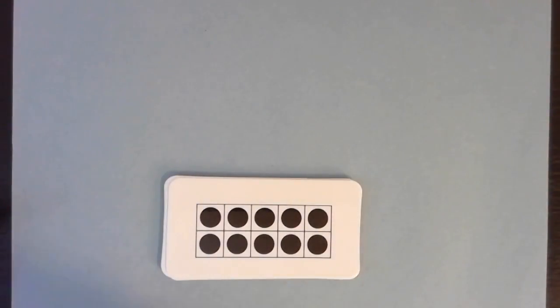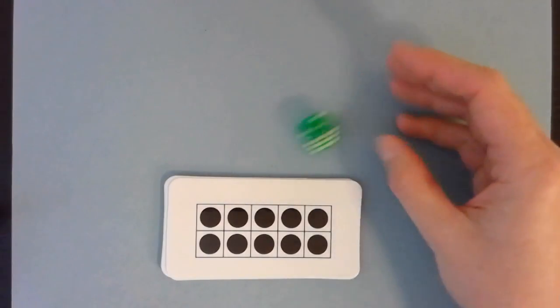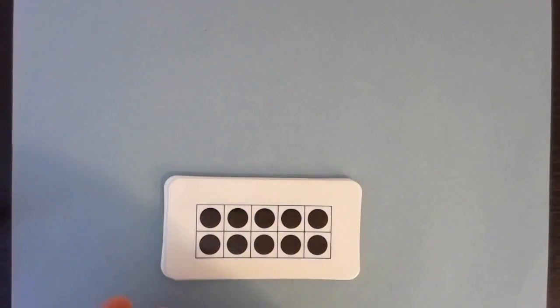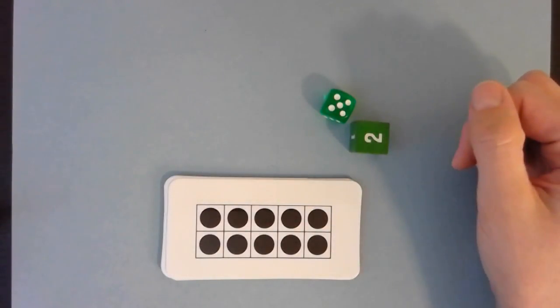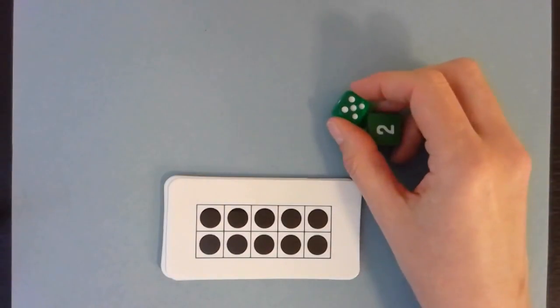Or I could use this regular die and talk about friends of 7. 6 and 1 make 7. 3 and 4 make 7, and so on. Of course, you can always roll 2 dice together as well and do just basic addition. 5 and 2 make, that happens to be 7. There we go. I rolled a friend of 7.